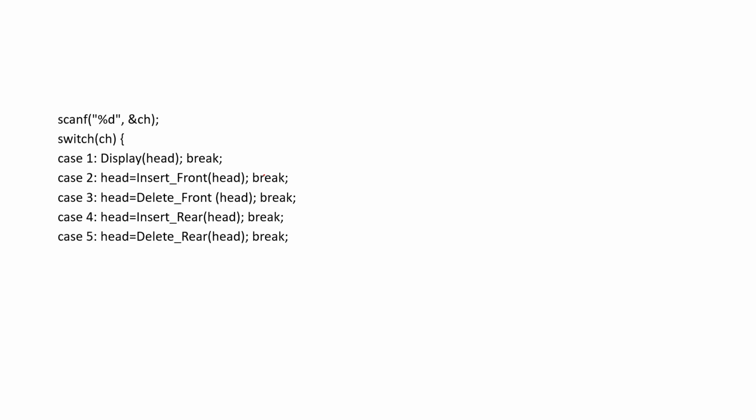Suppose it is 2. It is insertion front, head equal to insert underscore front. That function has to be called. Break statement, because no other case has to be executed. Case 3, delete front, you call the function. Case 4, insertion rear, deletion rear. Corresponding function has to be called.